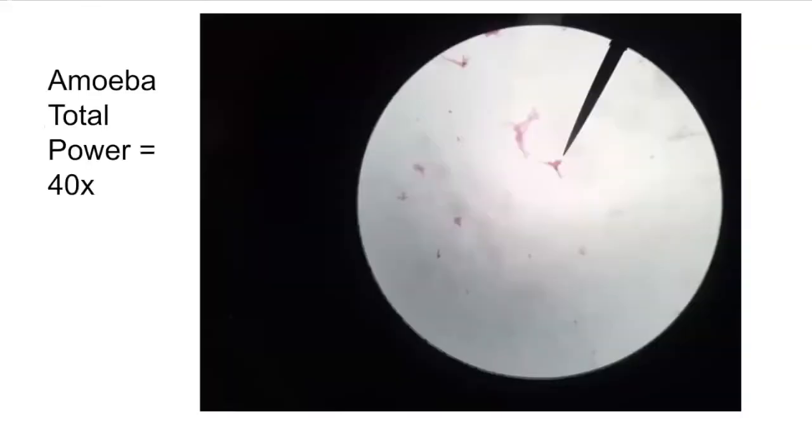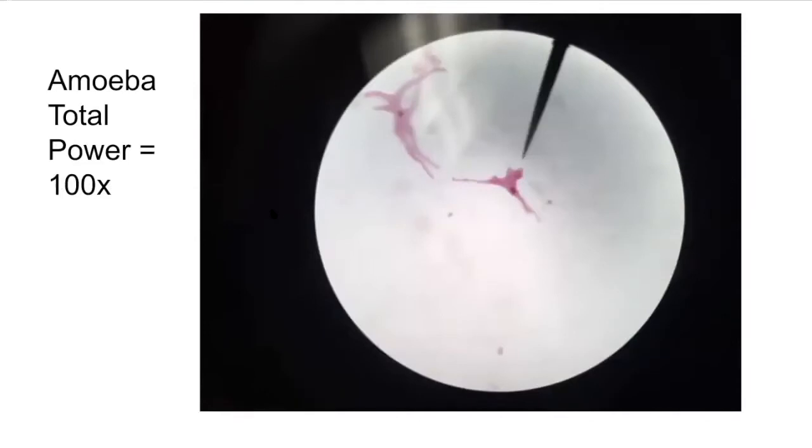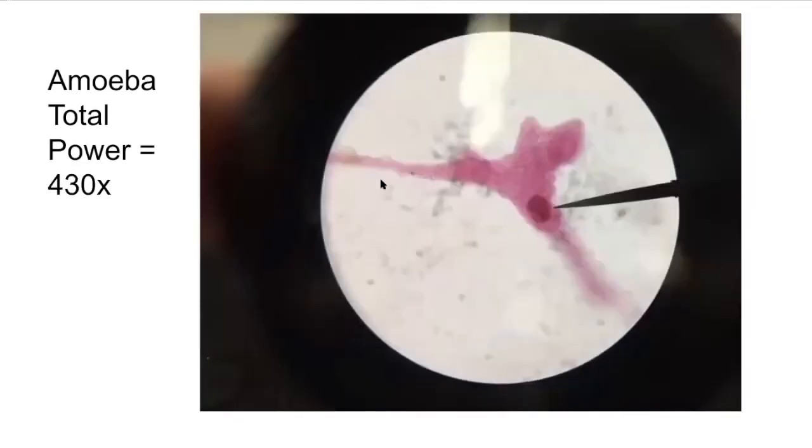So now let's look at the protists that we were able to see. We started with our amoeba, and this is our amoeba on low power. They have all of these unique and crazy shapes. As we increase the power of magnification, you can see more detail. And once we're on the highest level of magnification that we have, which is 430 times, you're able to see the nucleus really well, and these extensions of the cytoplasm.